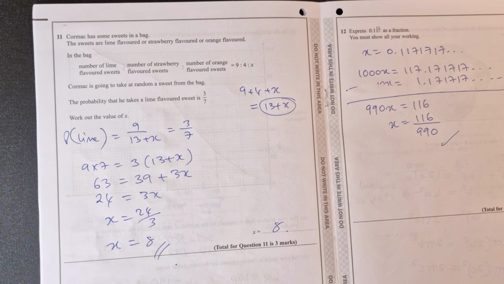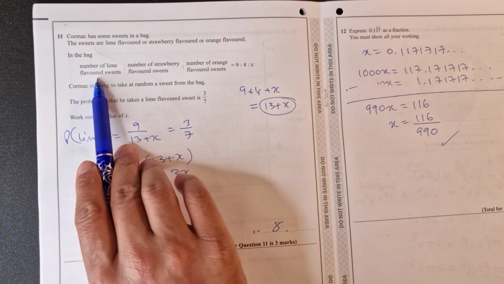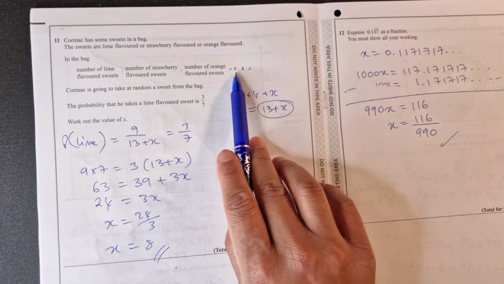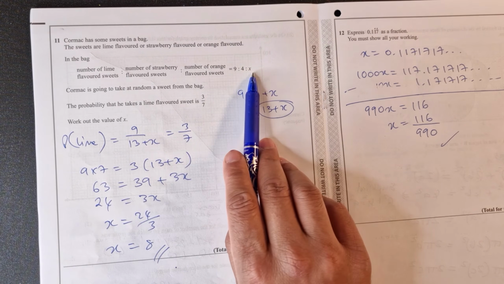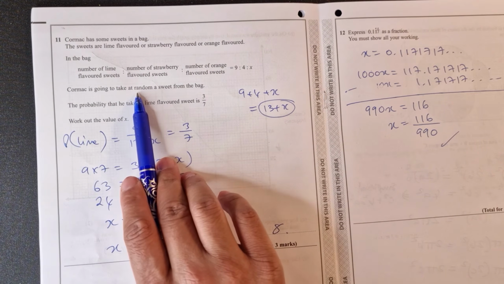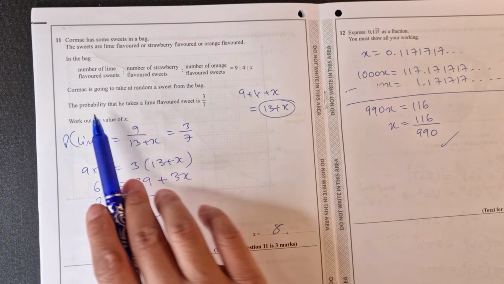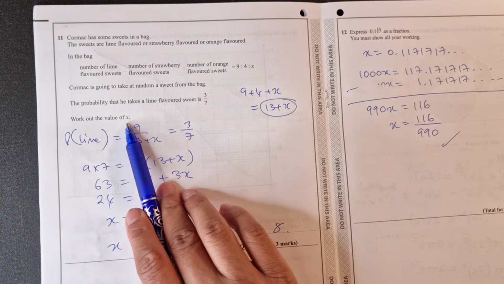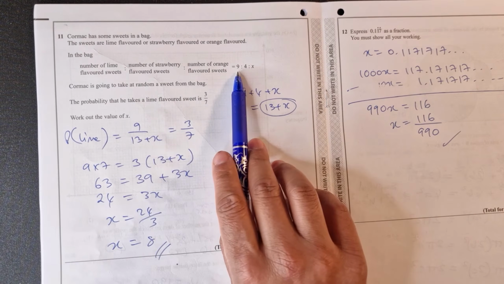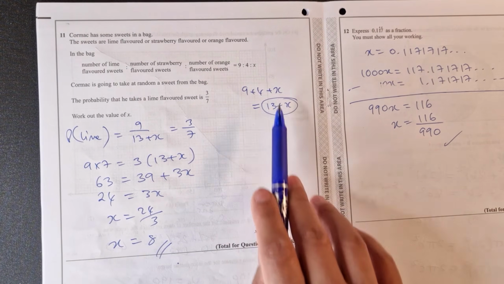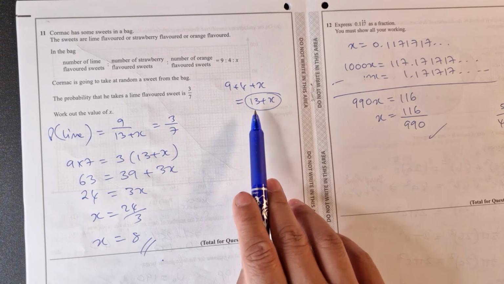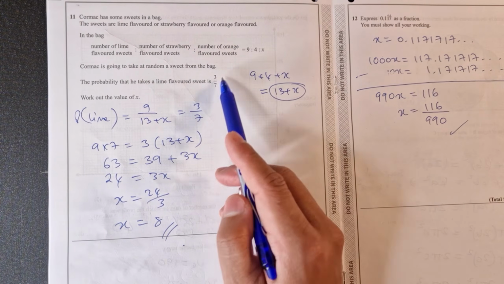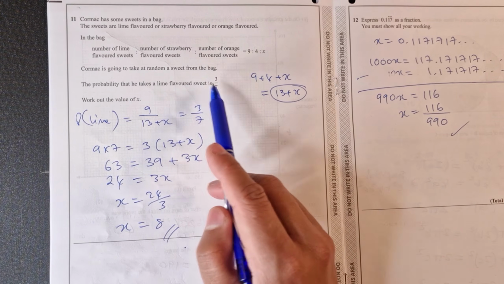Question 11. You have a ratio for the number of lime-flavored sweets, strawberry-flavored sweets, and orange-flavored sweets. And the ratio is 9 to 4 to x. Cormac is going to take at random a sweet from the bag. The probability that he takes lime-flavored is 3/7. Work out the value of x. First thing I did is I added up the ratios. So 9 plus 4 plus x, giving me 13 plus x.